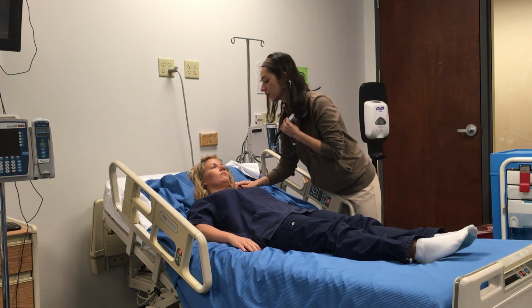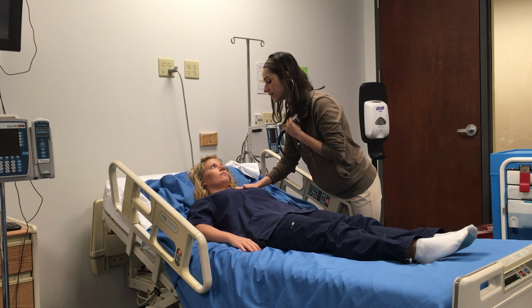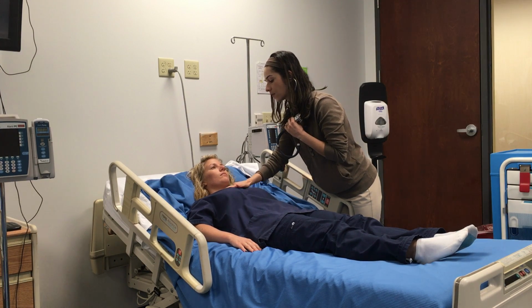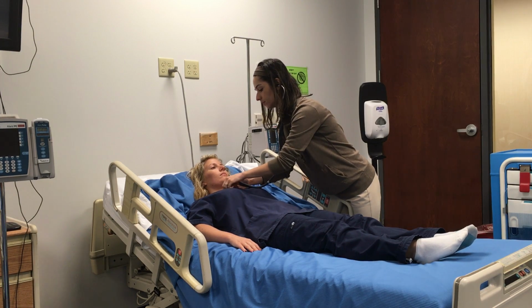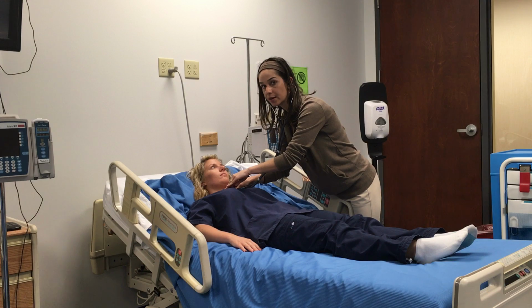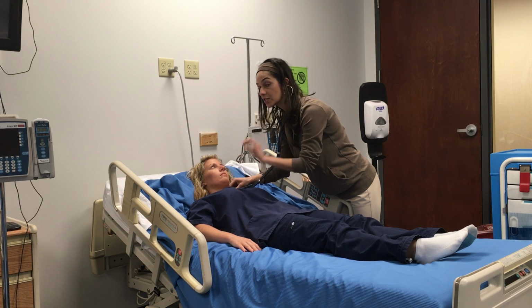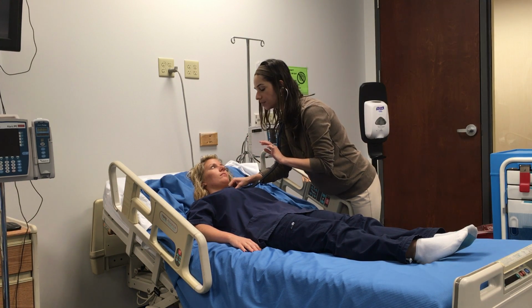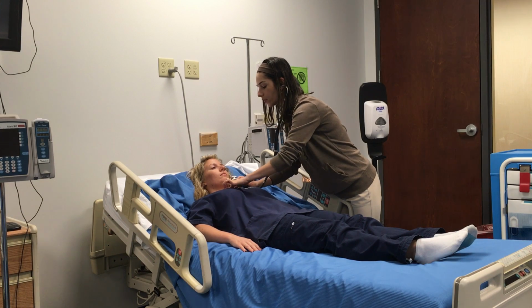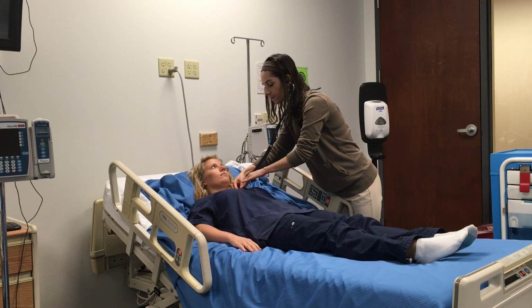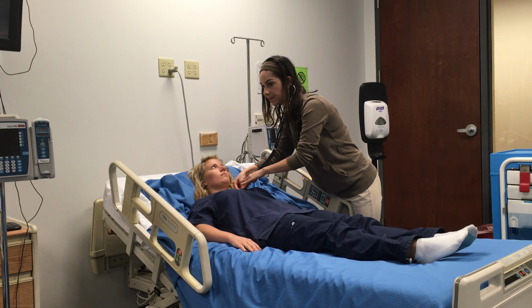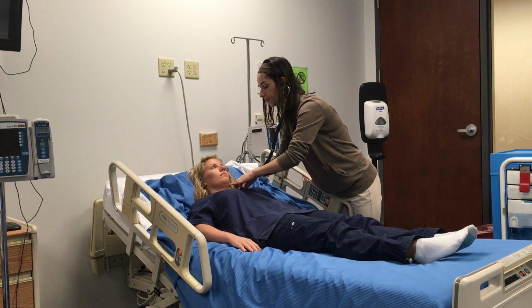I'm going to call out the locations. So you're going to find the second intercostal space, right of the sternal border. That is your aortic. You just need to listen and hear bum bum. Then you go over to the second intercostal space, left of the sternal border. That is pulmonic. All you need to hear is bum bum.